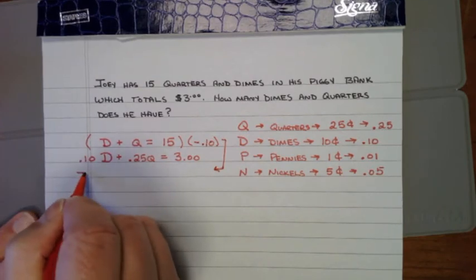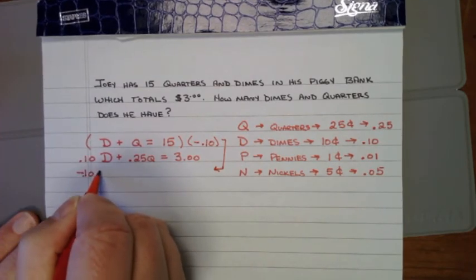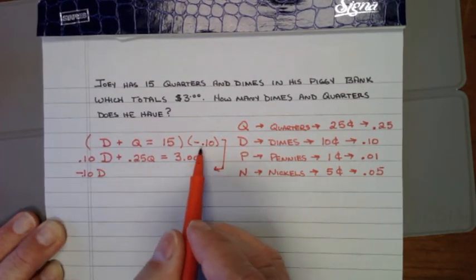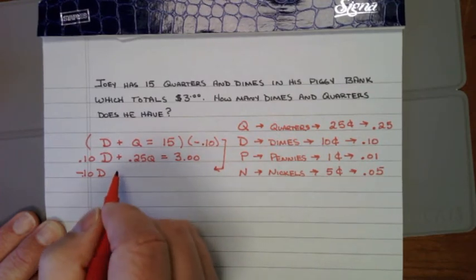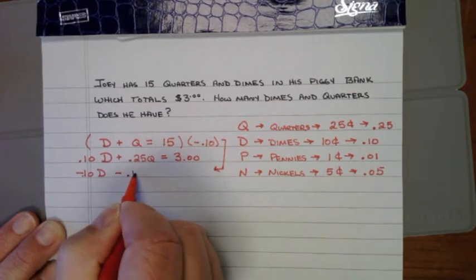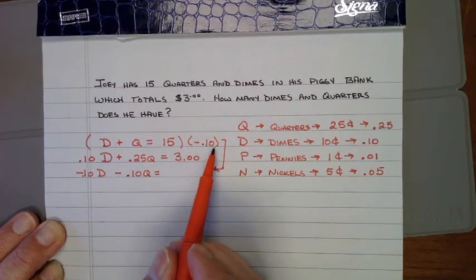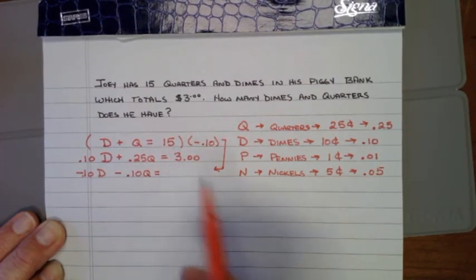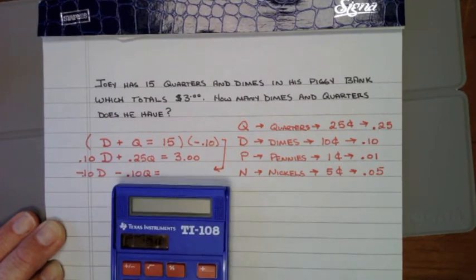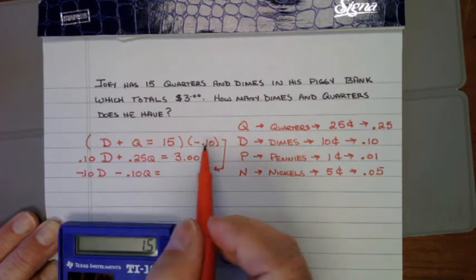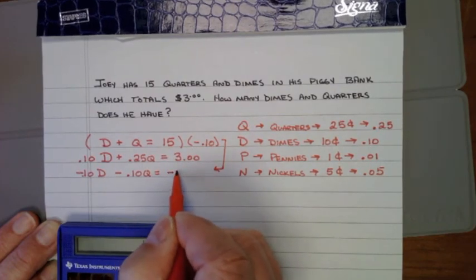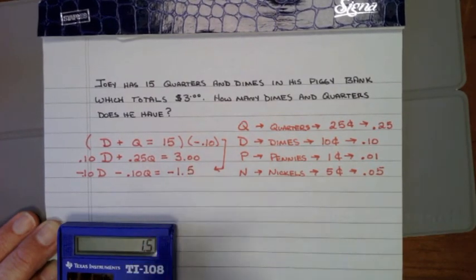That's going to be negative 0.10 D, negative 0.10 Q is equal to negative 0.10 times 15. I know what it is, but I'm going to show you what to do in the calculator. 15 times 0.10 equals, and it's a negative times a positive, negative 1.5.